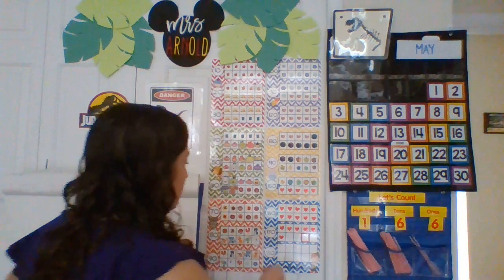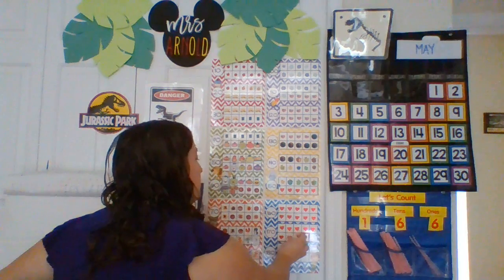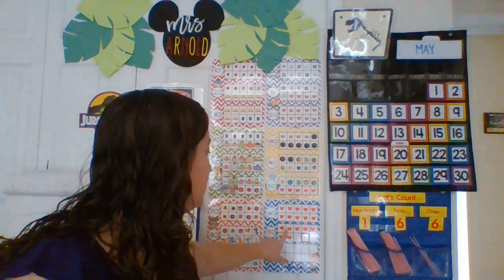We are going to add our next sticker onto our days of the year here. We're going to do similar to what we did yesterday. We are going to start from 160, and think about what 160 and 7 more would equal.